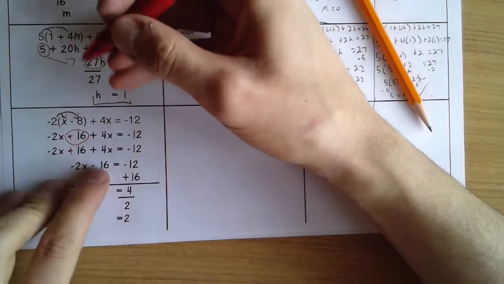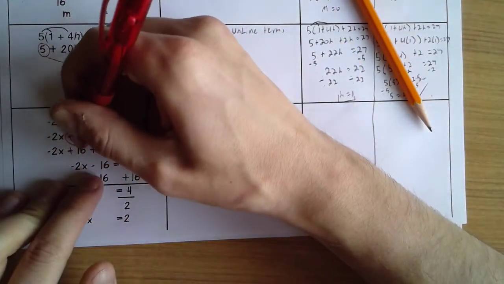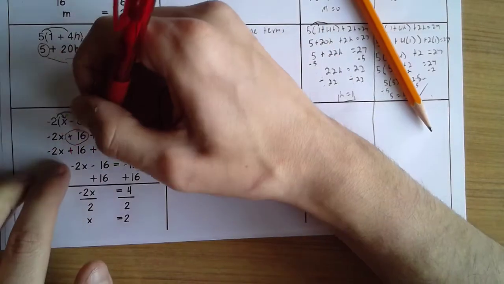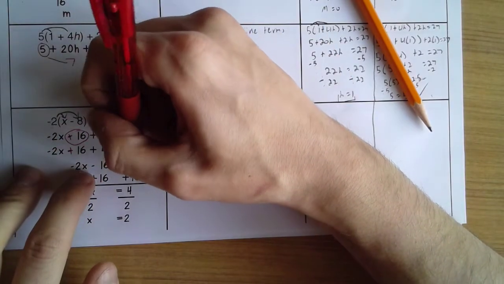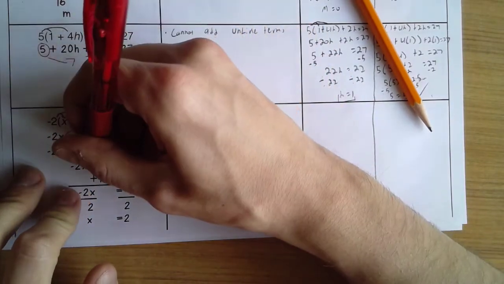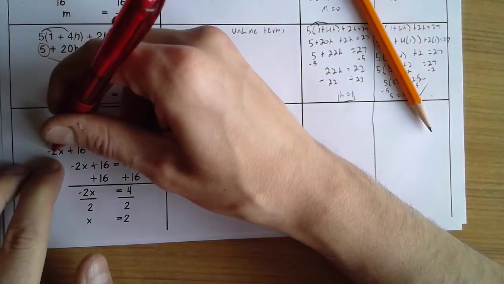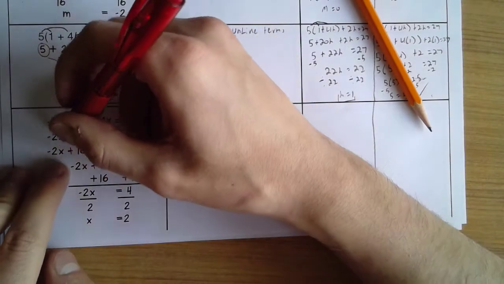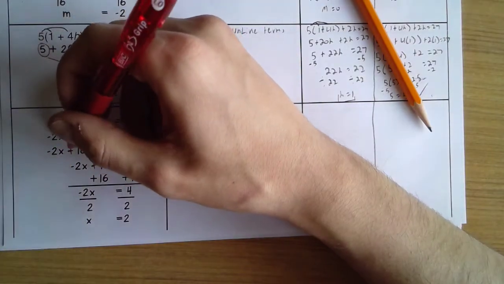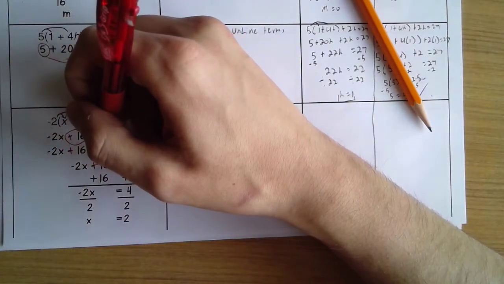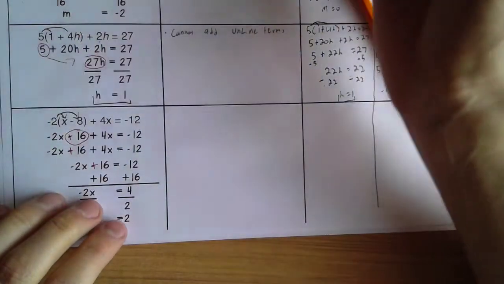Now, the next step would be either subtracting out this 16 on both sides or combining like terms. Based on this next step, it looks like they combined like terms. Again, this 16 needs to be a positive, and now we have a negative 2x plus 4x. That should be a positive 2x, right? Because we have a larger positive number added to a smaller negative number.